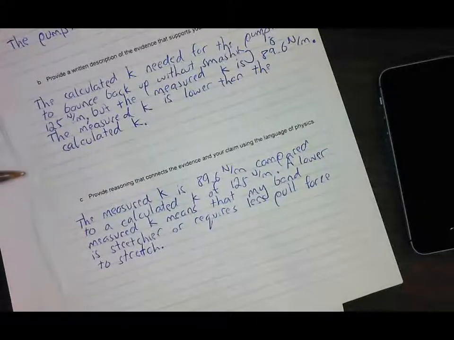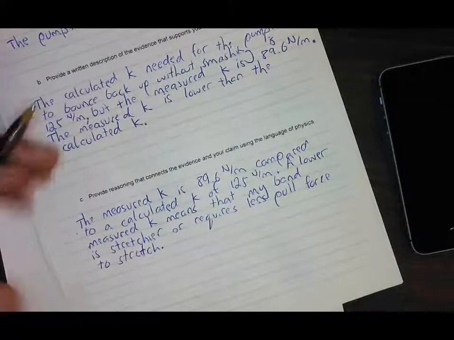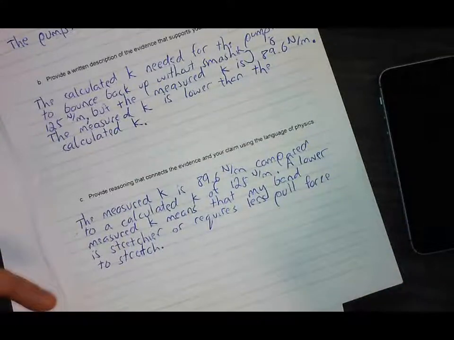Okay, so a lower K means, again, to stretch at a given distance, you need less force. Okay, that means it's a lot stretchier.